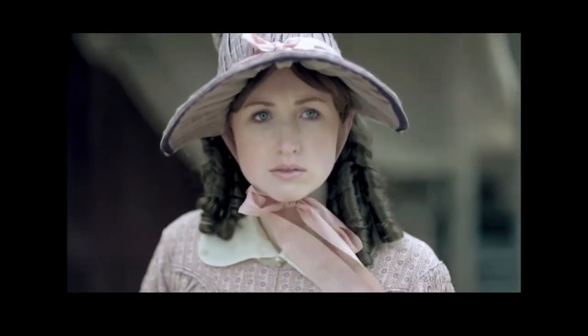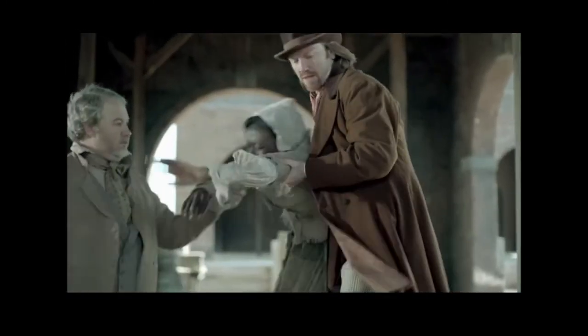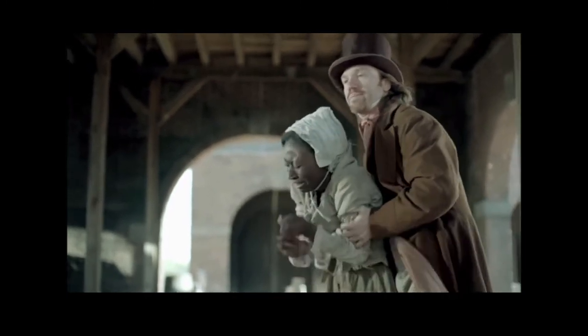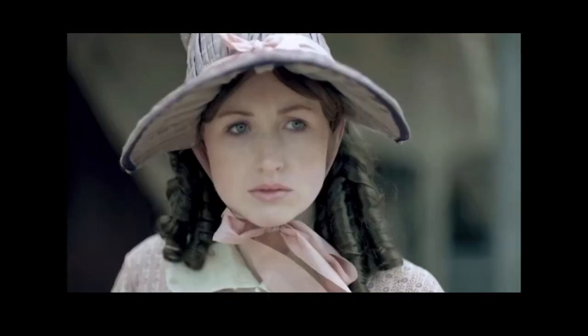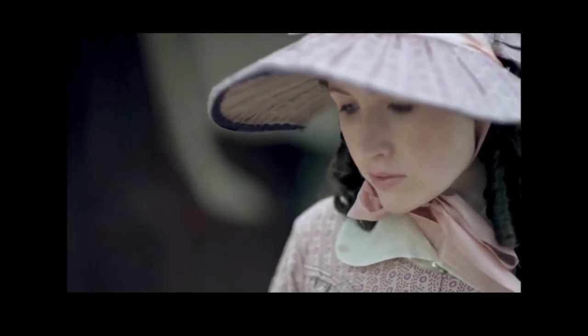What Stowe sees there is a human thing. She sees these people. I mean, they are human beings. She's confronted with it in such an intimate way. And I think that never leaves her.